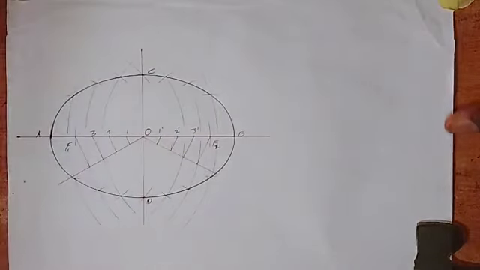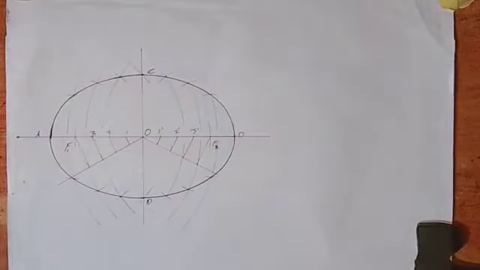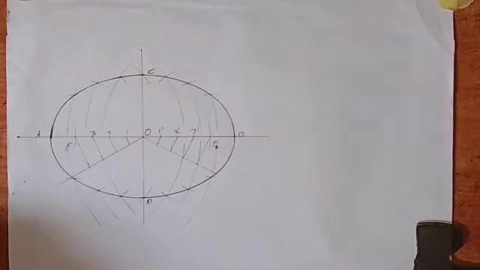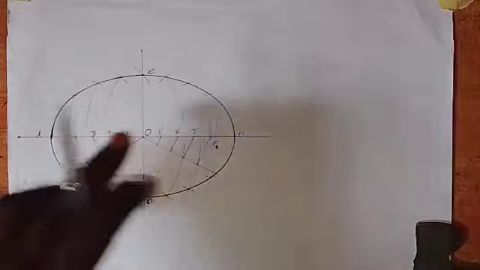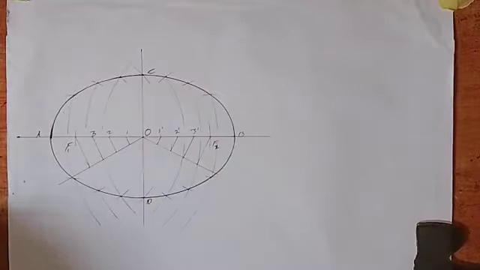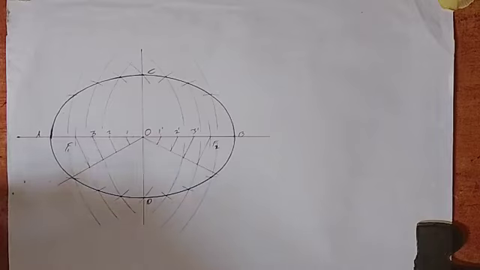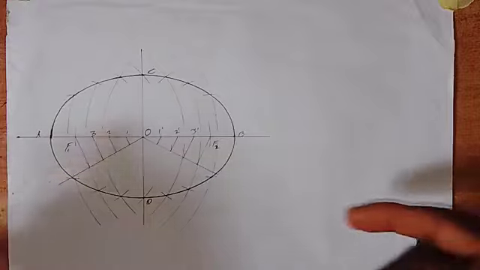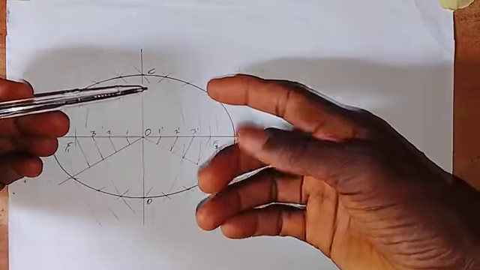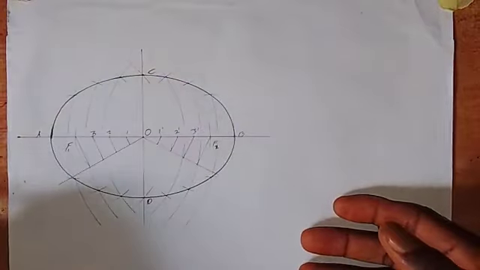Now, I want to add something to this particular question that you may be required to do. You may be asked to construct a tangent and a normal to a point on this curve. So let's assume that the question says that we should construct a tangent and normal at a point 30 millimeters above the major axis and on the right side of the minor axis.